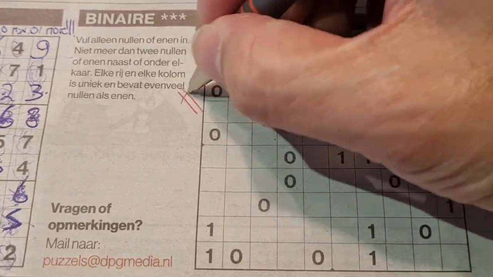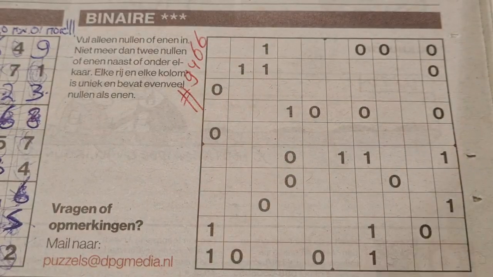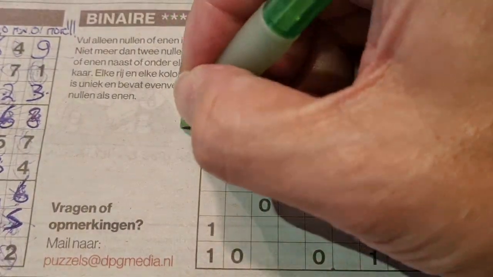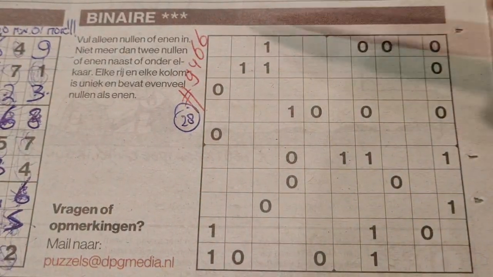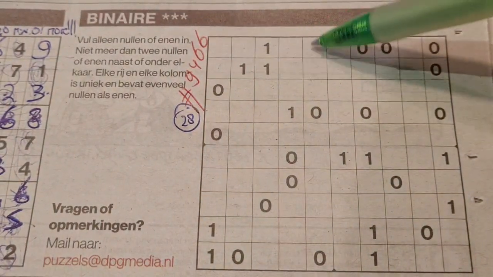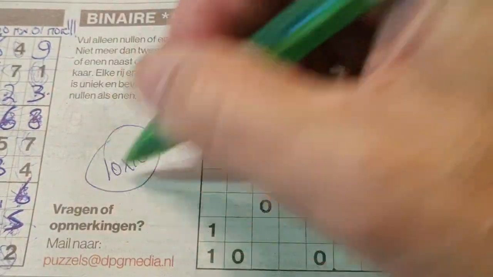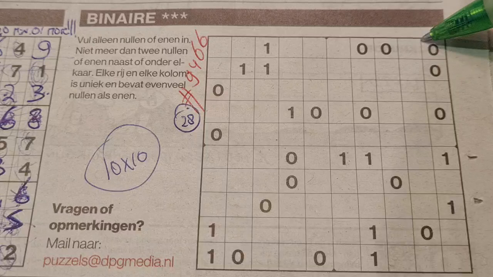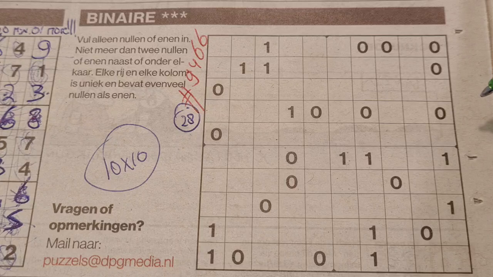Let me start with this one, number 9466666. Before I start, I always count the printed digits. This one has 28 printed digits. That's a lot. And what kind of binary puzzle is this one? Let me count. 1, 2, 3, 4, 5, 6, 7, 8, 9, 10. A 10 by 10 binary puzzle. That means in a row or in a column there are always 5 O's and 5 1's. Alright, so let's get started.